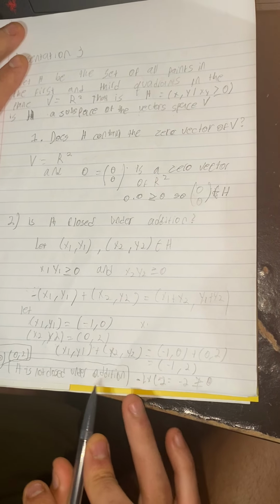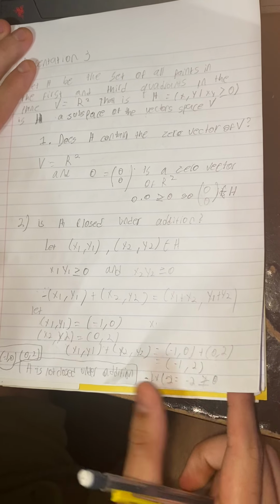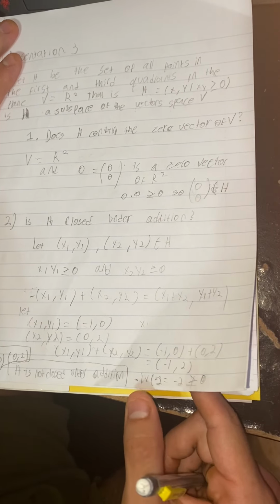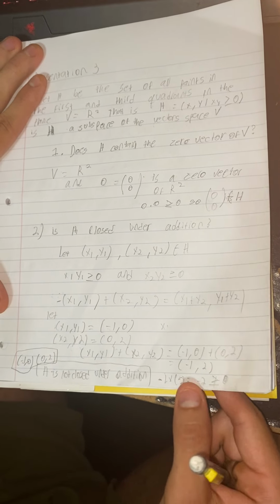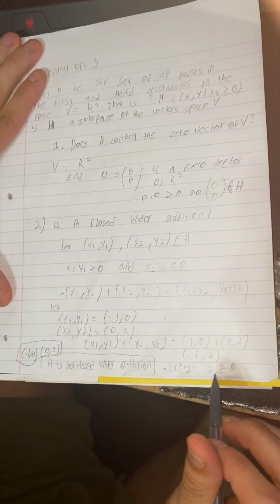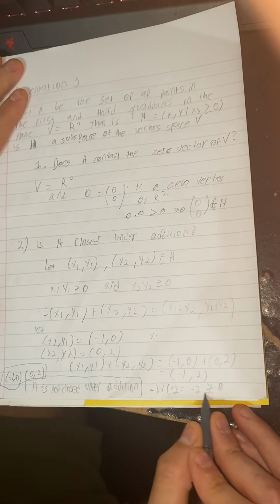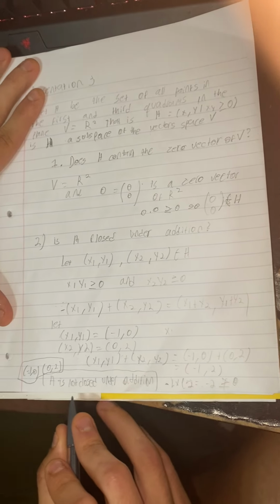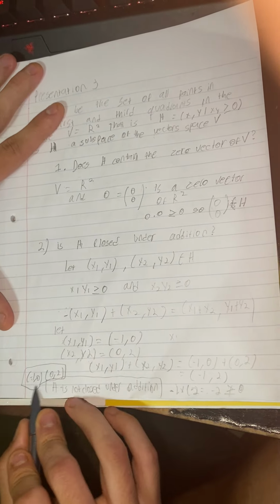And with this, we see that H is not closed under addition, right? Because if we multiply the components of the sum, we will get -2, and that is less than or equal to 0. So H is not closed under addition. And here are our vectors or values.